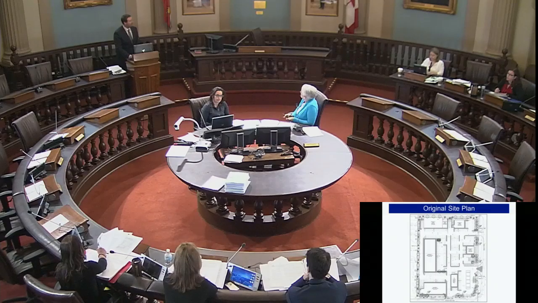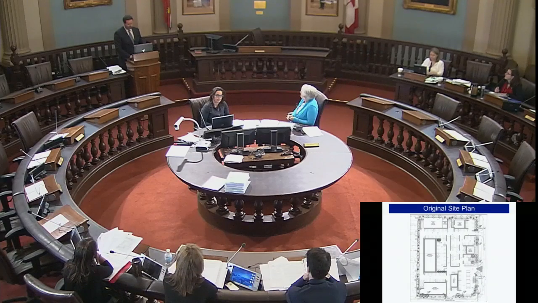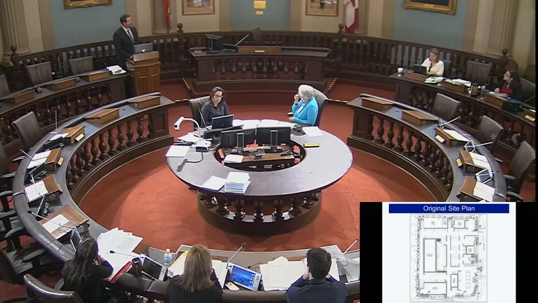This is the original site plan configuration. It was intended to be exclusively of an arterial commercial form and function, and it had a number of buildings, and this is an expression of that.